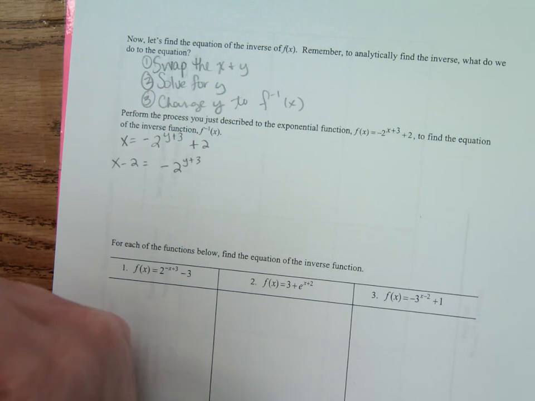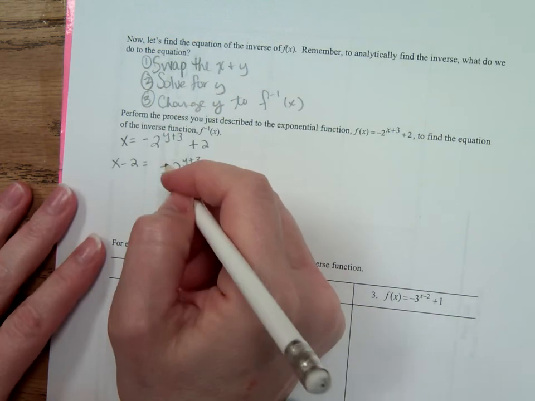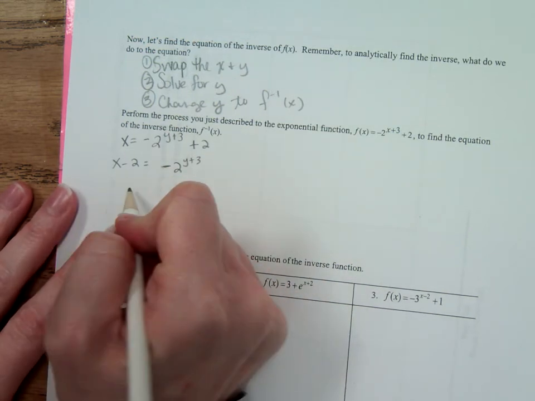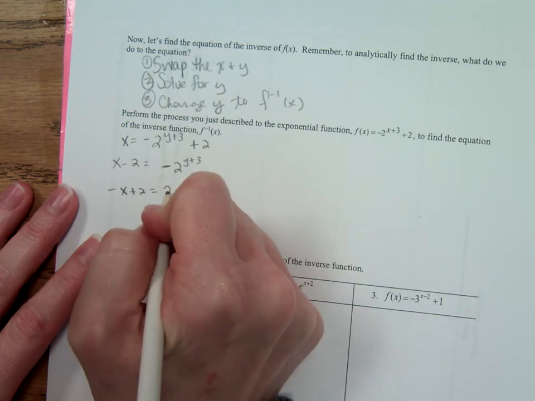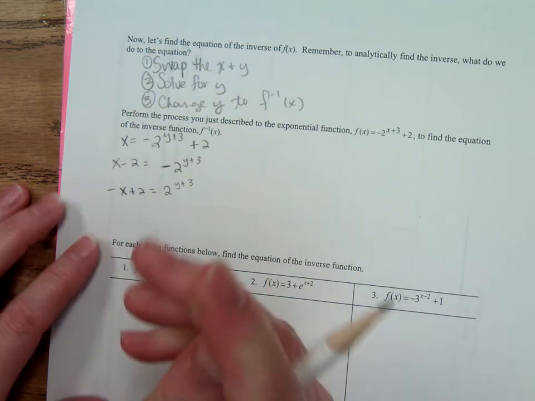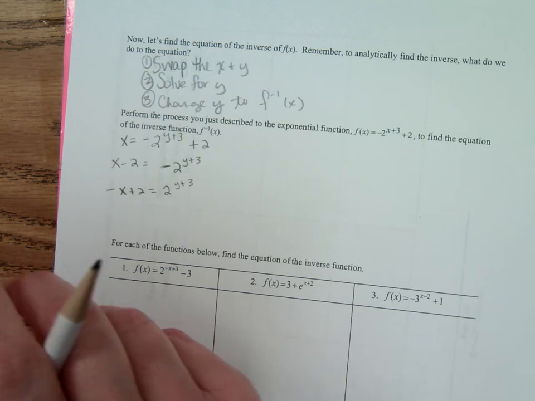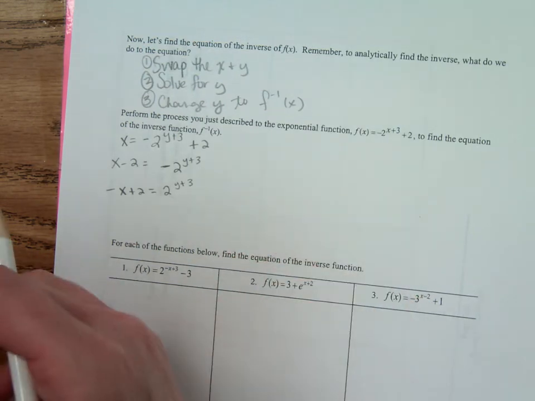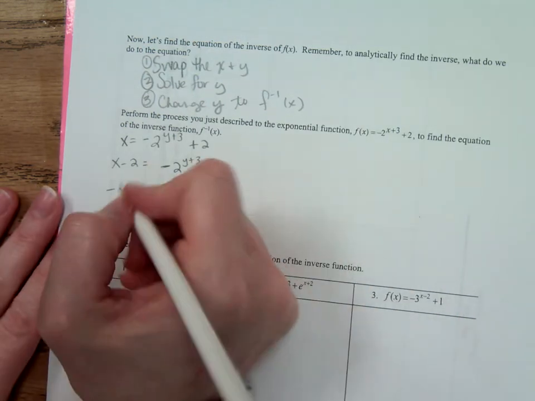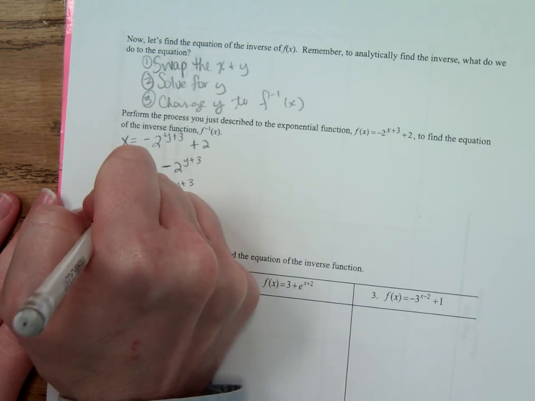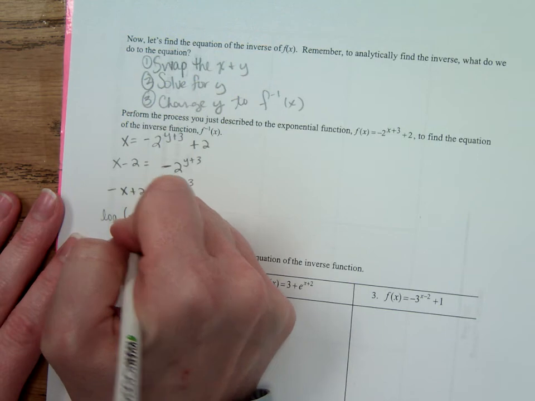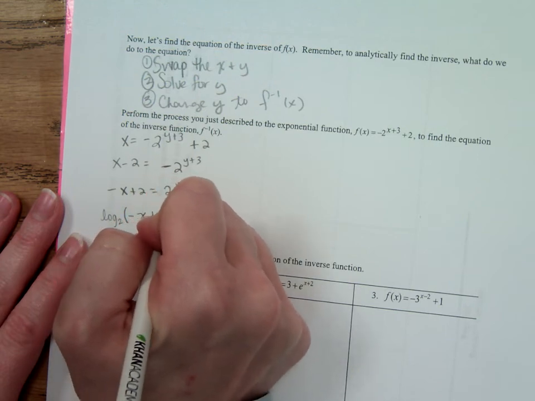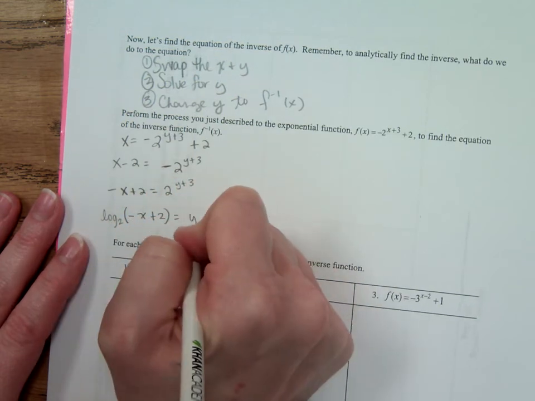Did you switch it to logarithm? Not yet. I need to get rid of this. So I'm going to divide by negative 2: negative x plus 2 over 2 equals 2 to the y plus 3. Change it to log base 2 of negative x plus 2 over 2 equals y plus 3.